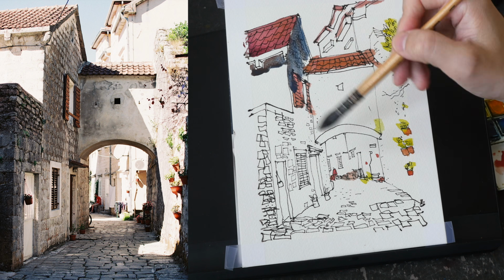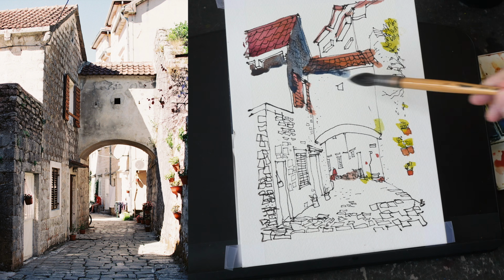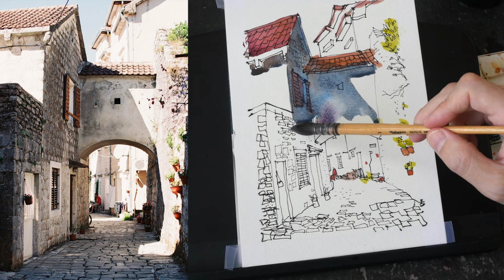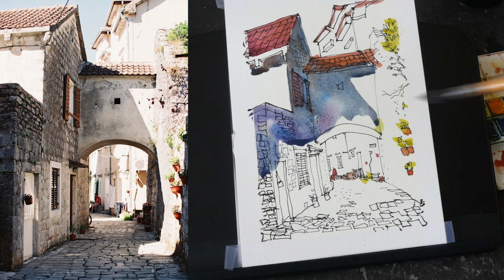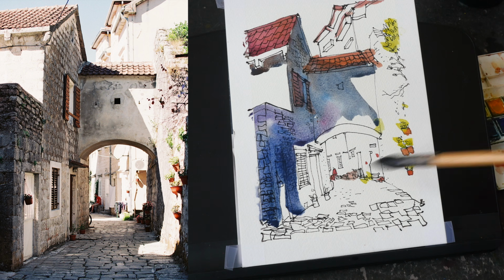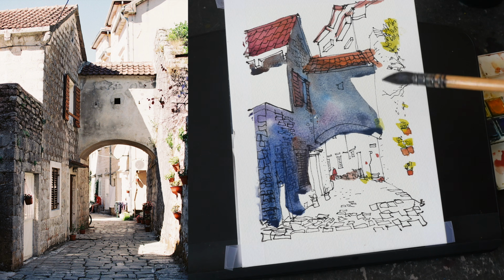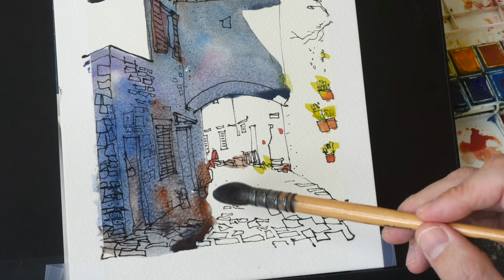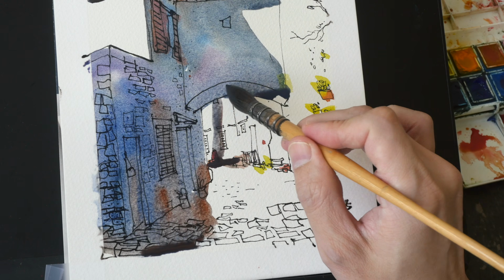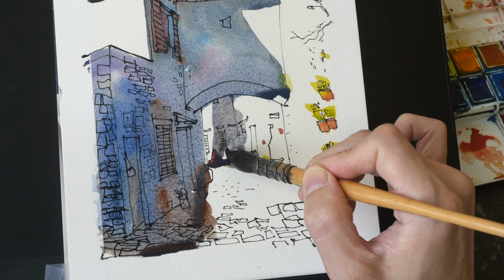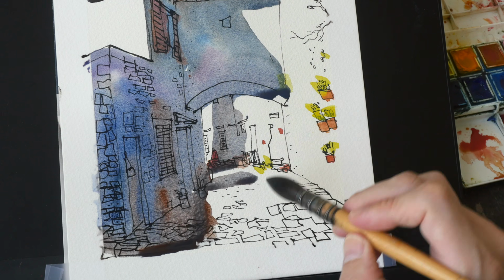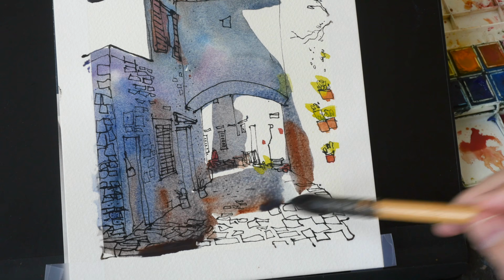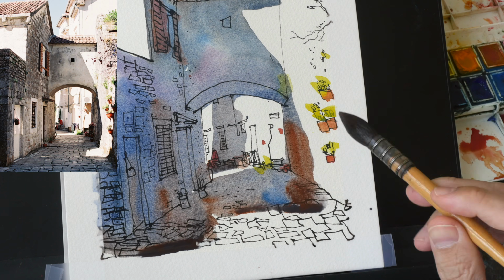So for this shadow shape, I'm going to paint this as a single continuous shape. I have to use a lot of water so that the wash is not dry, so that the wash can be wet while I paint this continuously. If halfway while you're painting the wash dries, subsequent layers that you add later on will create this hard edge and it's not going to look nice. So when it comes to painting large shadow shapes like this, try to work quickly. Try to paint this as a single wash.